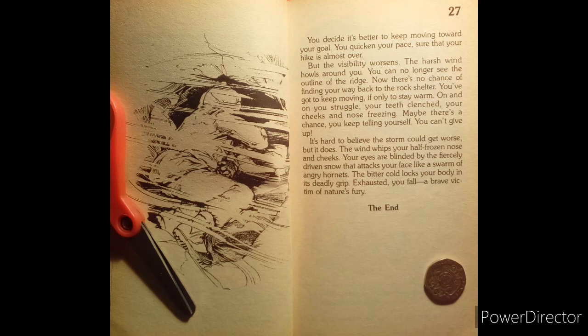On and on you struggle, your teeth clenched, your cheeks and nose freezing. Maybe there's a chance, you keep telling yourself. You can't give up. It's hard to believe the storm could get worse, but it does. The wind whips your half-frozen nose and cheeks, your eyes blinded by a fiercely driven snow that attacks your face like a swarm of angry hornets. The bitter cold locks your face in a deadly grip. Exhausted, you fall, a brave victim of nature's fury.